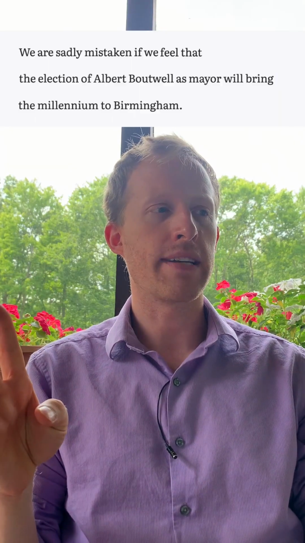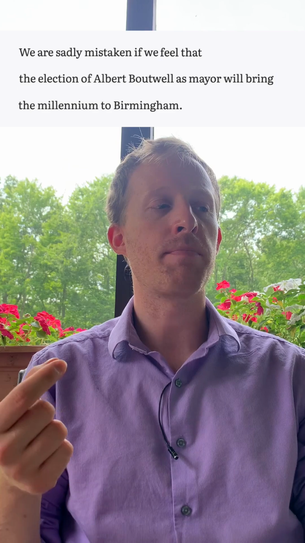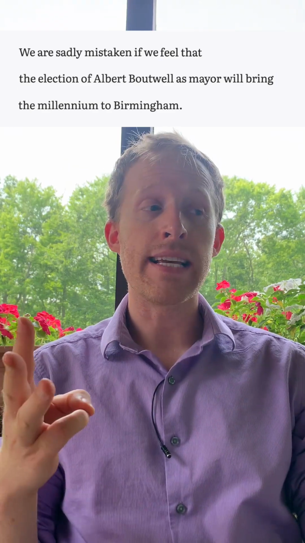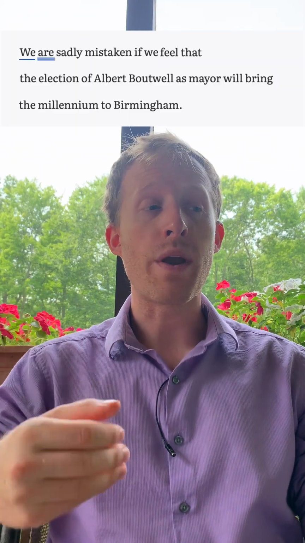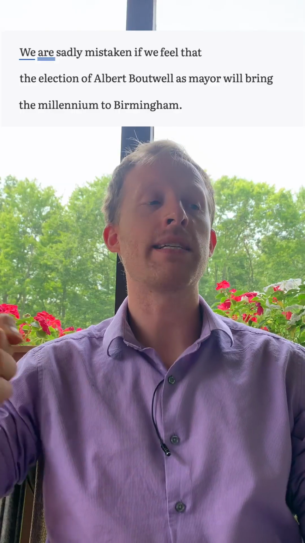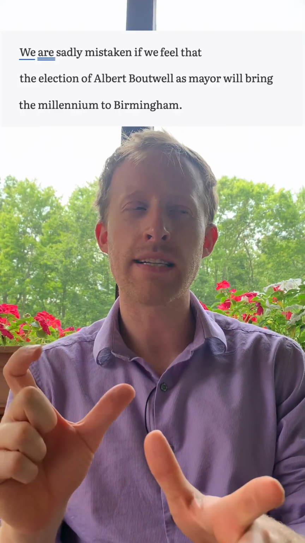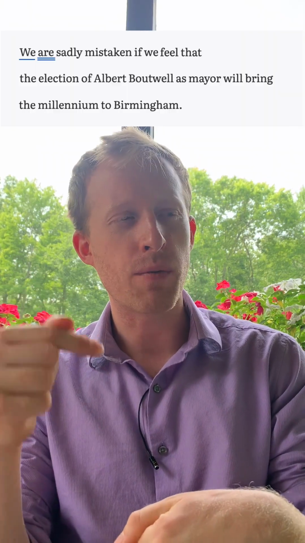Let's jump to the fourth sentence. We are sadly mistaken if we feel that the election of Albert Boutwell as mayor will bring the millennium to Birmingham. So in this sentence, we actually have three verbs. The first is are. So we are mistaken. Okay, so what tense is that? Think about it for a second. What tense is that? We are mistaken. That's present tense because that's happening right now.